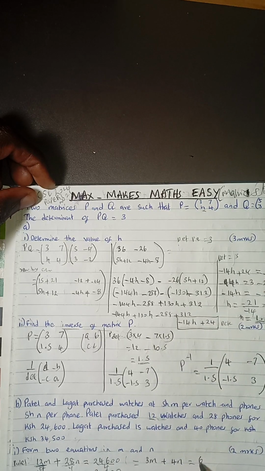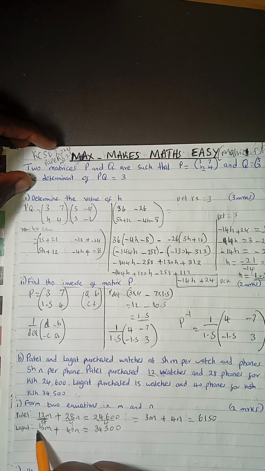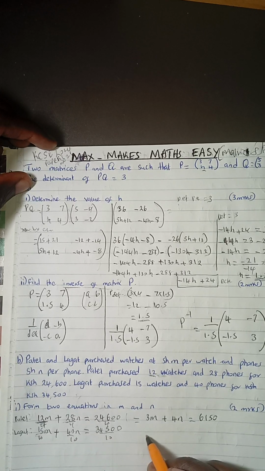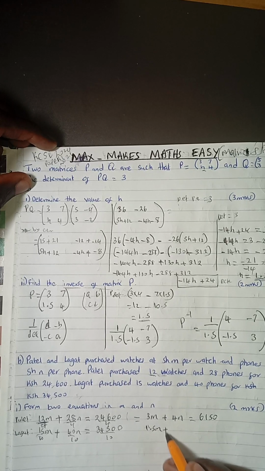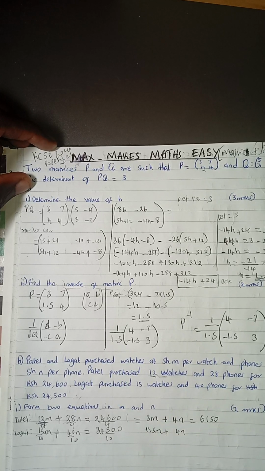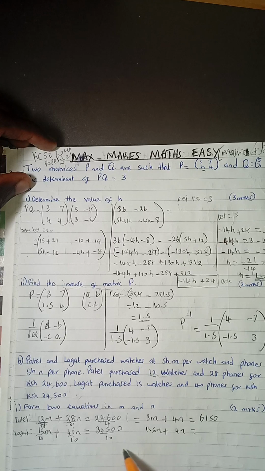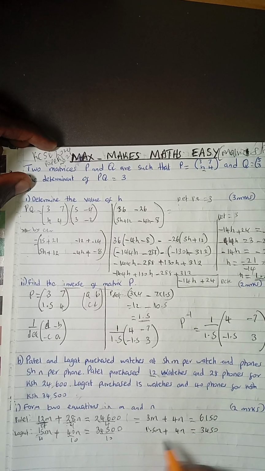It will be 6150. What about here? Here we can divide by 10. See, it's common. So when you divide here by 10, it will be 1.5m plus 4n, which is 3450.